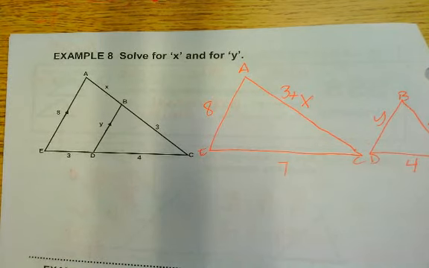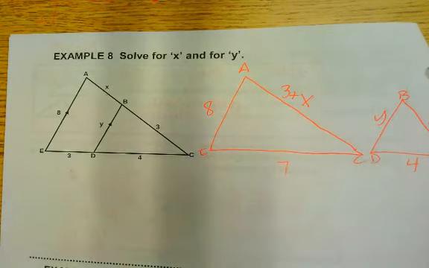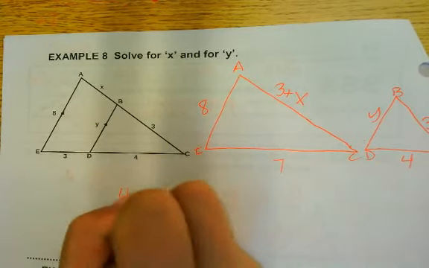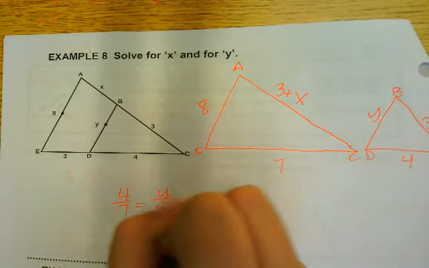How do you suppose I would go about solving for either variable? You don't want to solve for both of them at the same time. You want to solve for one at a time. How could I solve for Y? 4 over 7 equals Y over 8. If you said 7 over 4 equals 8 over Y, that's fine.